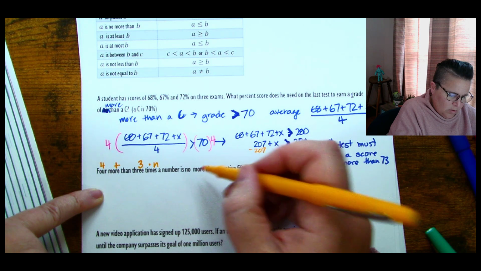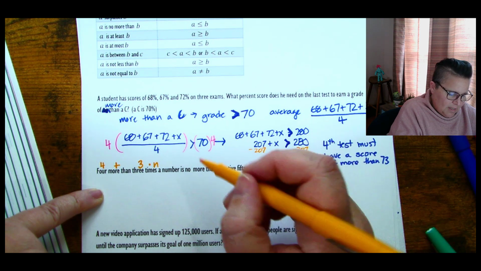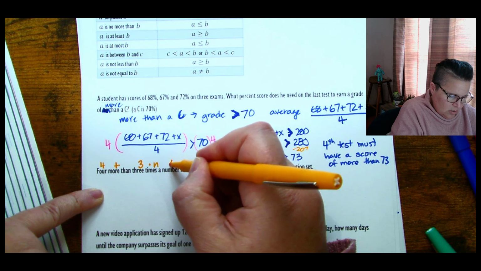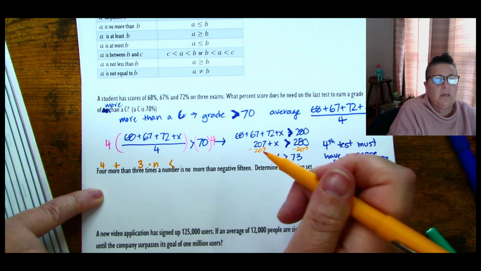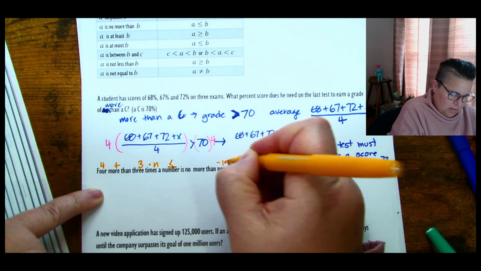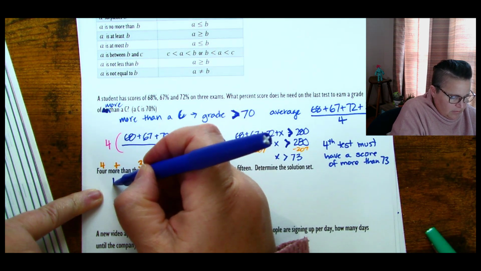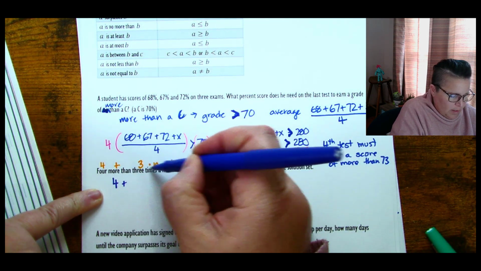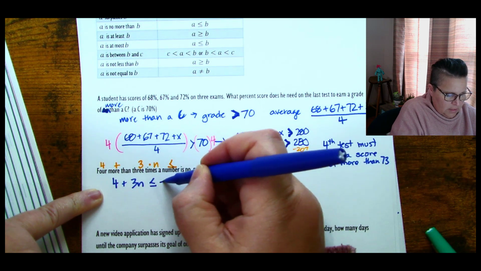If it's no more than, it has to be less than. Does it have to be equal? If it's not more than, can it be equal? Less than or equal to negative 15. Okay, so this gives me the inequality 4 plus 3n is less than or equal to negative 15.